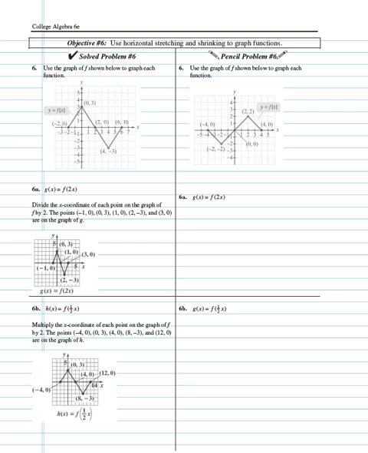Use the graph of f shown below to graph each function. In this case, they gave us f of x and they're asking us to graph g of x. If we have the coordinates of g of x, we can graph it. So let's look at what's happening here. I have a function f of x here. It's like a machine. And I have a function g of x, which I'm going to draw as a machine.